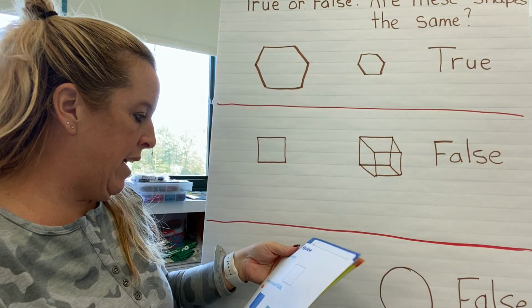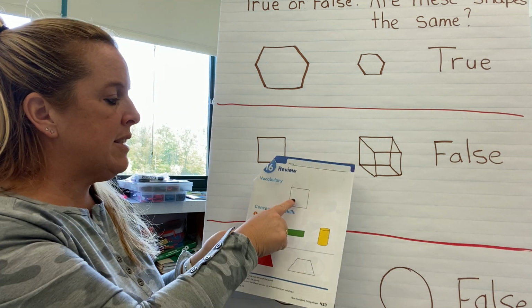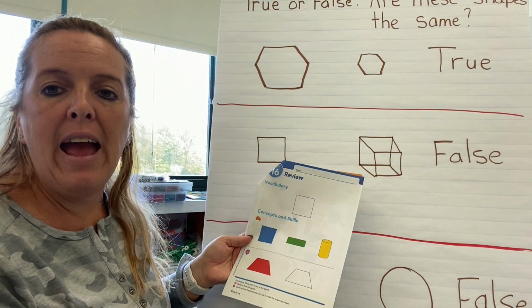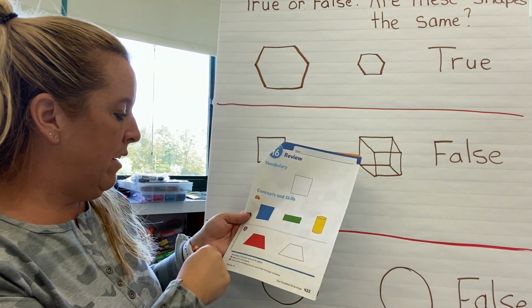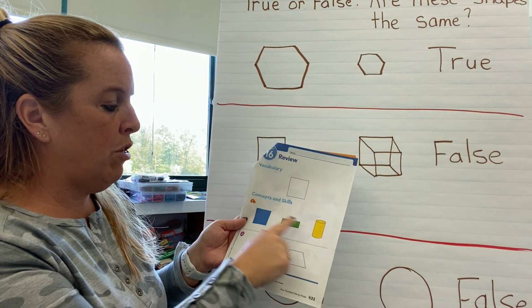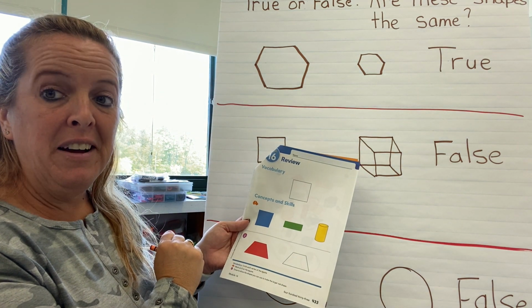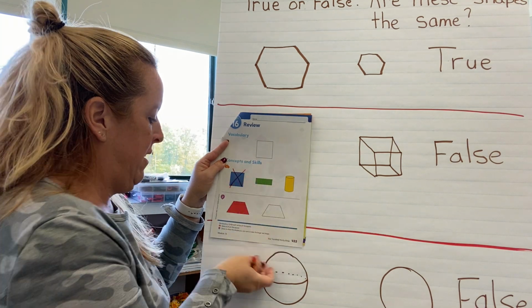All righty. Back page, here we go. This is a review. So number 1 says, what is this called? It's just vocabulary. It's called a square. Then we go down here. Number 1 says, mark an X on the square. So look at the 3 ones. Which one is a square? Did you say the blue one was a square? We had to mark an X on it.